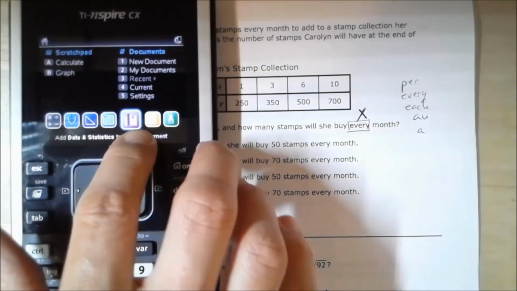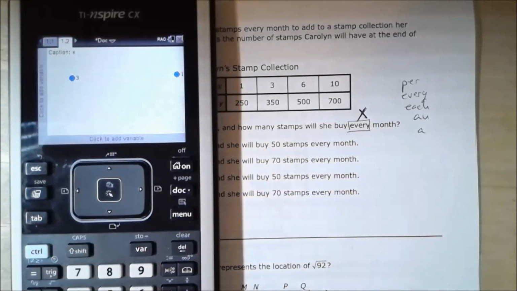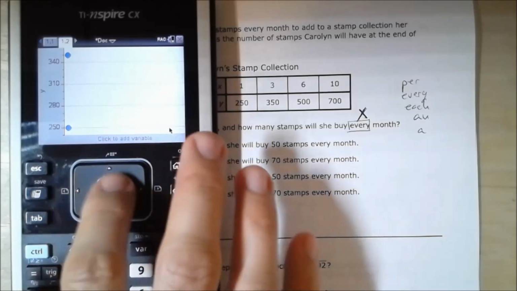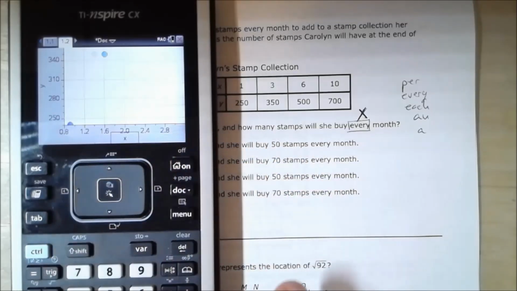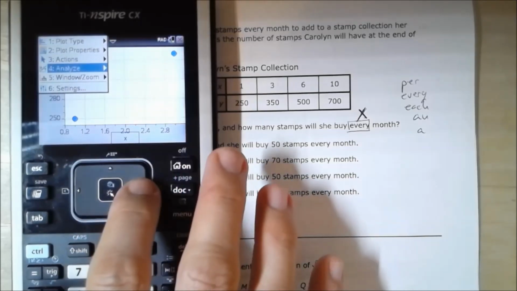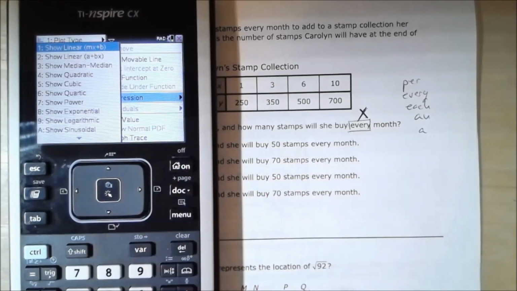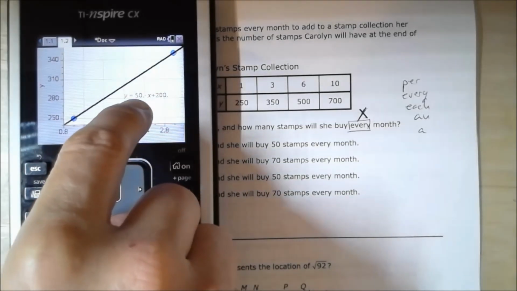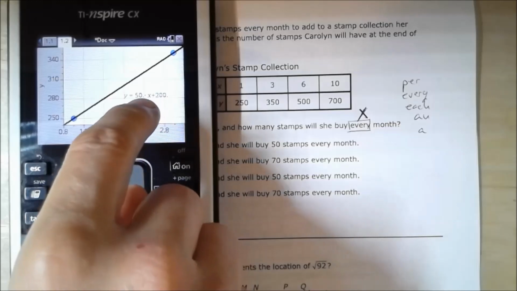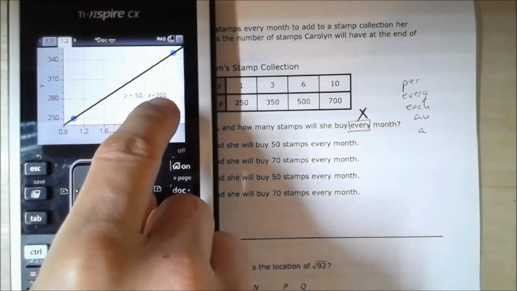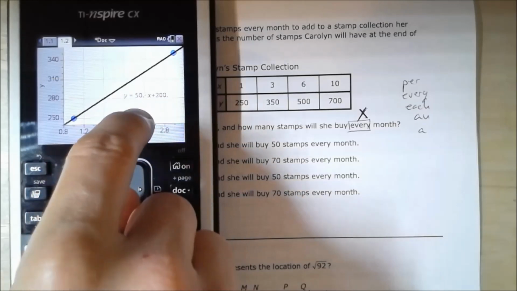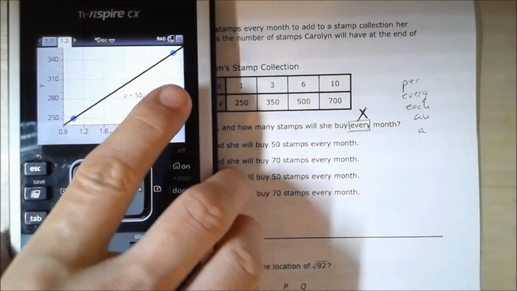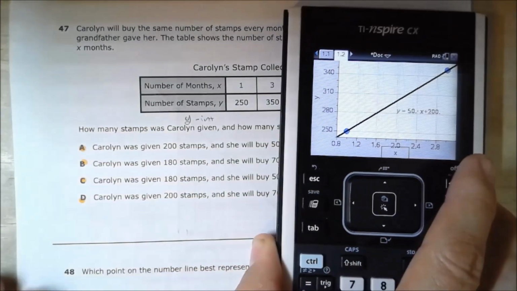Go over to this purple option, which is statistics. I'm going to change my left axis to y and my bottom axis to x. Then I'm going to do menu 4, 6, 1, regression, and it looks like my slope is 50x. So my slope is 50, and my y-intercept is plus 200. So I have a slope of 50, so every month she's going to get 50 stamps, and she started with 200. So let's take a look and see which of these answer choices matches that data right there.